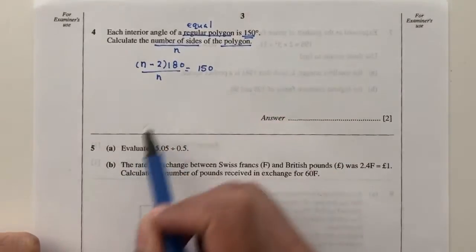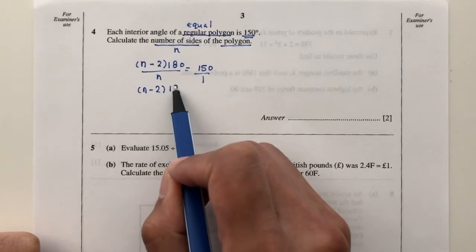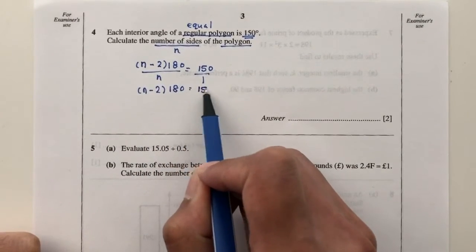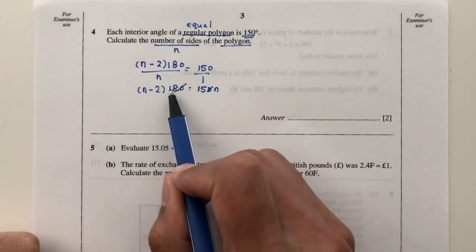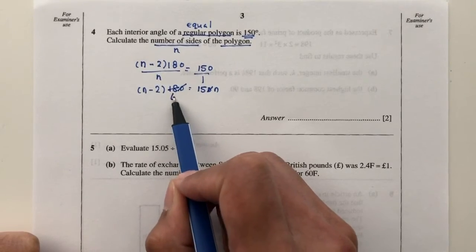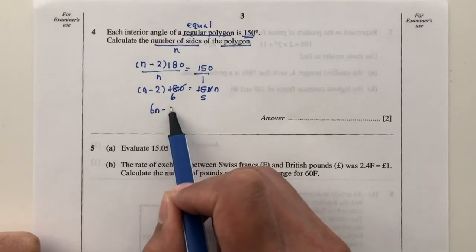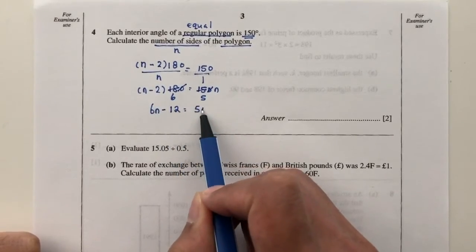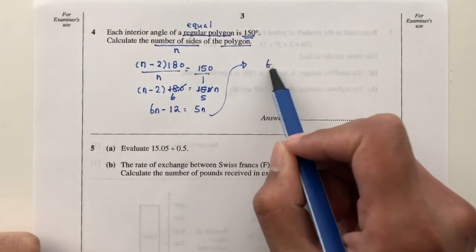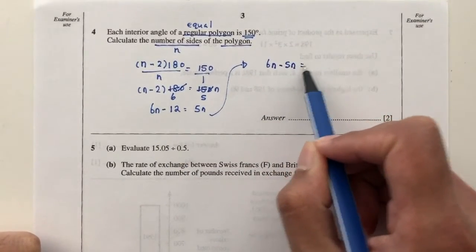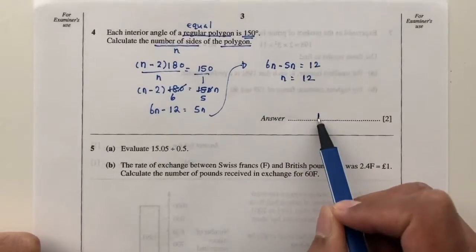That will be 150. Now we cross multiply, you will have n minus 2 times 180 equal to 150n. Divide by 10 on both sides. Divide by 3, you will have 6, and you will have 5. Now we can expand. You will have 6n minus 12 equal to 5n. You can bring 5n to one side. You will have 6n minus 5n equal to 12. So n will be 12. So the number of sides is 12.